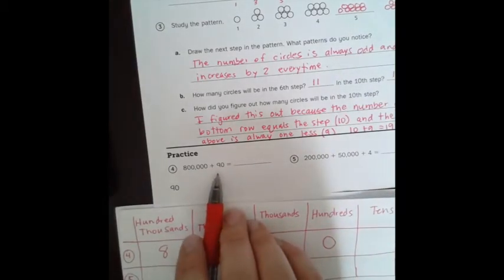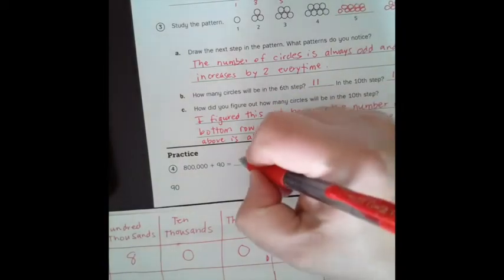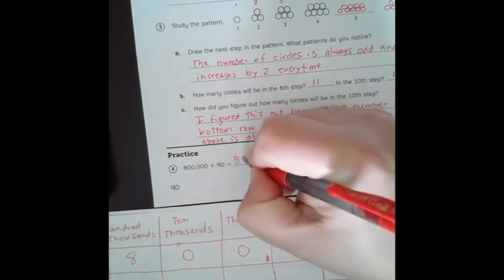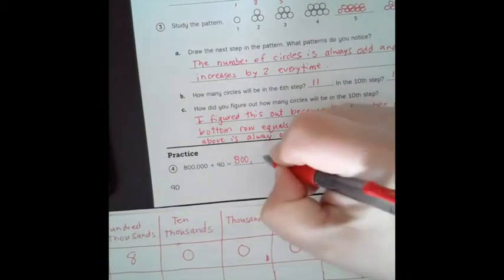But now if we're looking at the 90, that means that there's 9 tens. So we need to put a 9 in the tens place. And there are also no ones. So we need to put a 0 in the ones place. So our number is 800,090. We need a comma here. So I'm going to transfer my number over to my answer here. So it's 800, comma, 090, which is read 800,090.